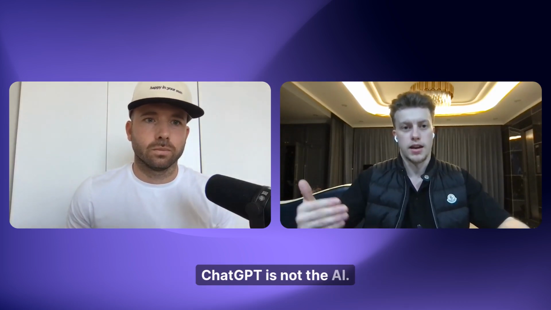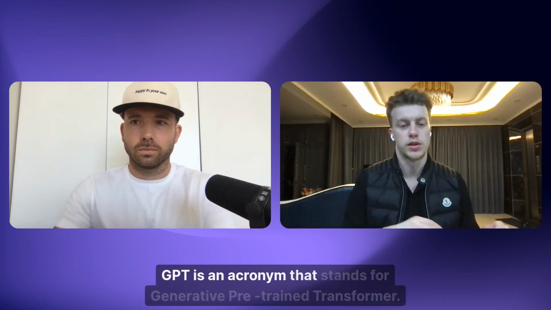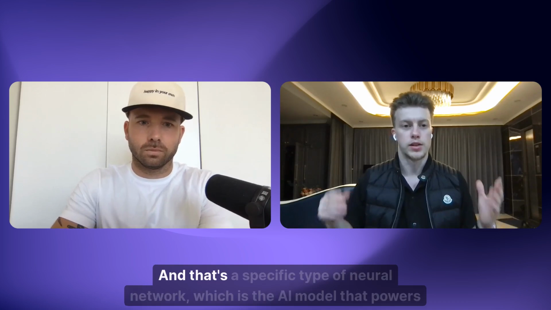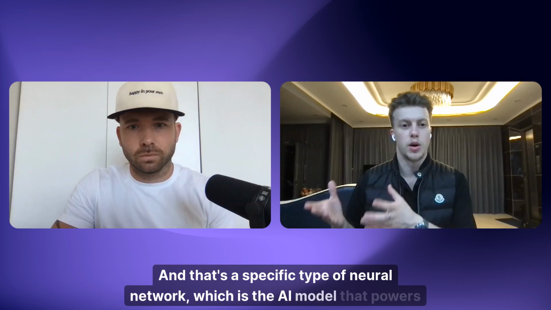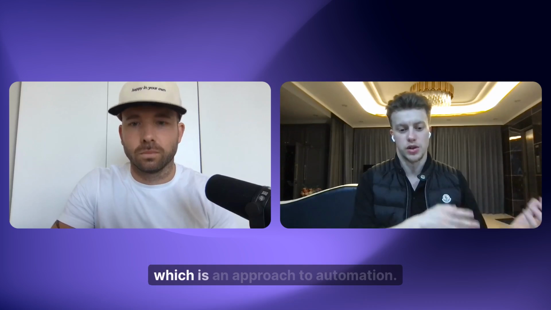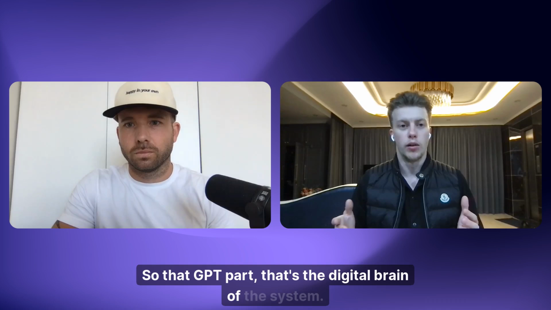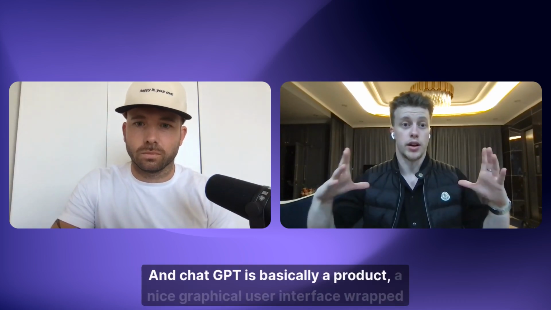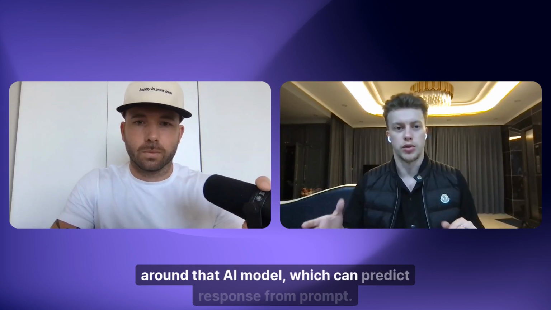ChatGPT is not the AI. The AI behind ChatGPT is GPT. So ChatGPT is a product powered by the AI system GPT. We've discussed GPT before. GPT is an acronym that stands for Generative Pre-trained Transformer, and that's a specific type of neural network, which is the AI model that powers deep learning, which powers machine learning, which is an approach to AI, which is an approach to automation. So that GPT part is the digital brain of the system. And ChatGPT is basically a product, a nice graphical user interface wrapped around that AI model, which can predict a response from a prompt.